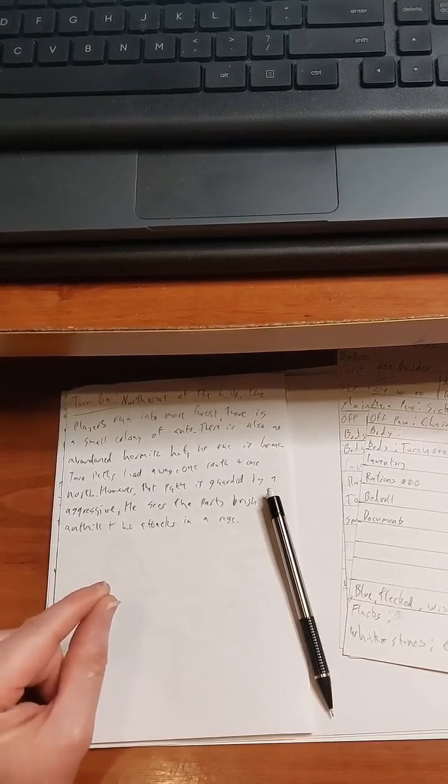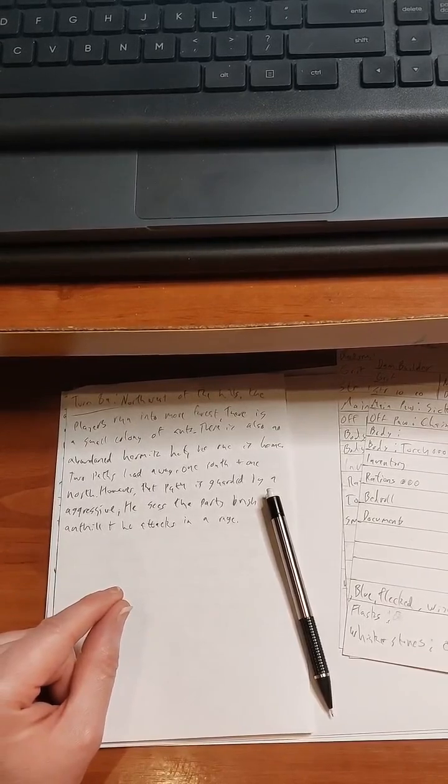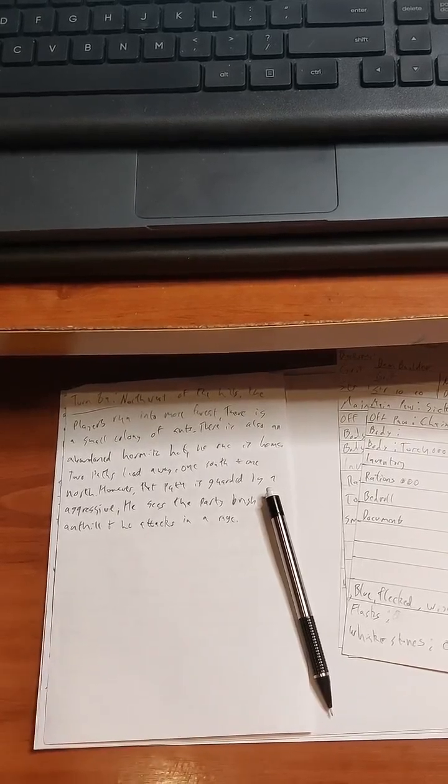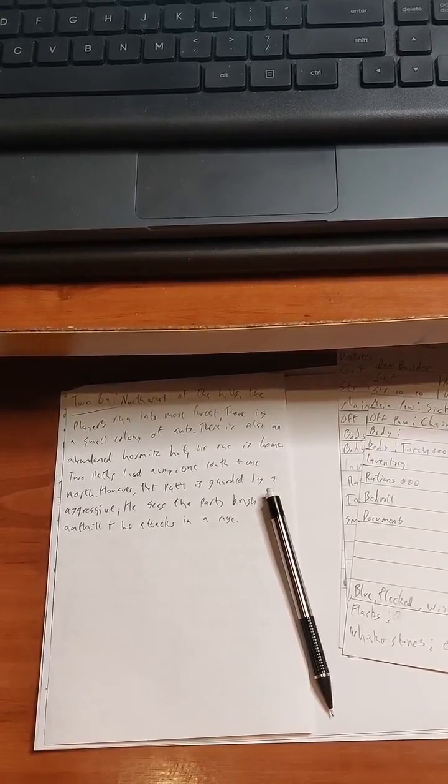So we need to check our decks against the golem's decks to see who goes first. So let's go ahead and get that set up. Whoever wins the decks roll goes first.